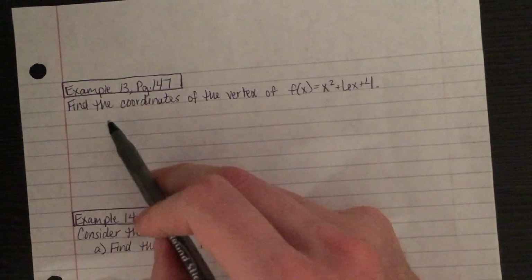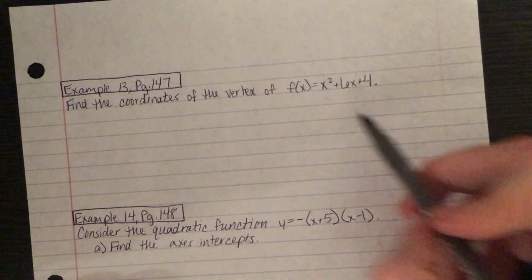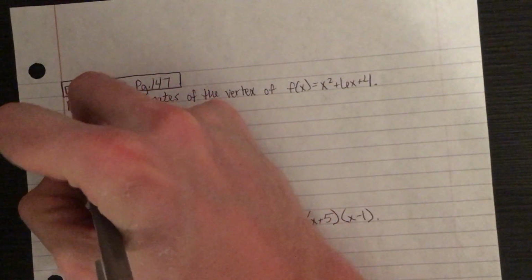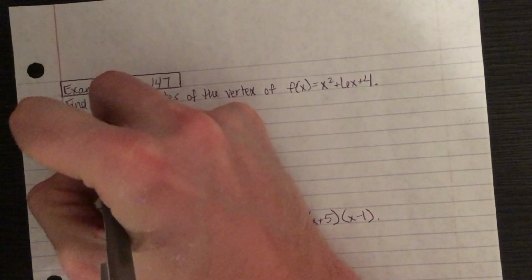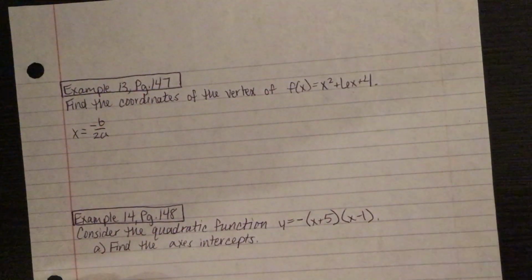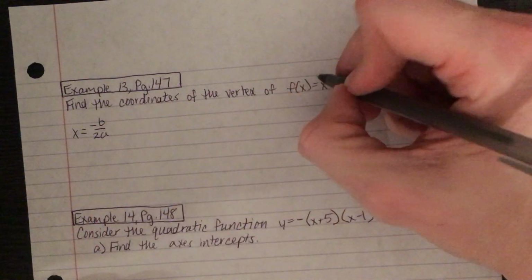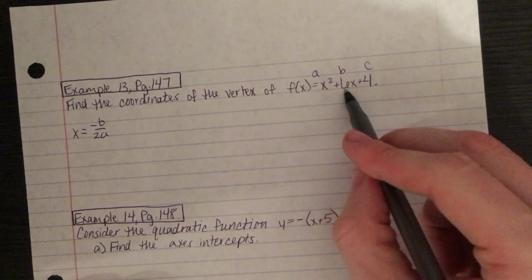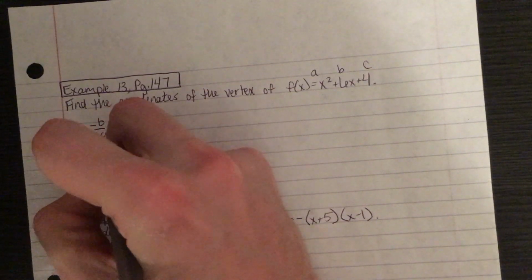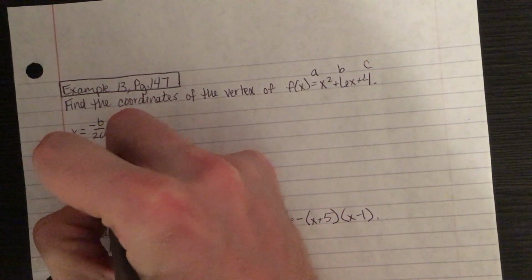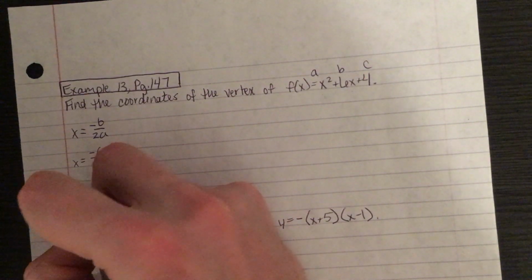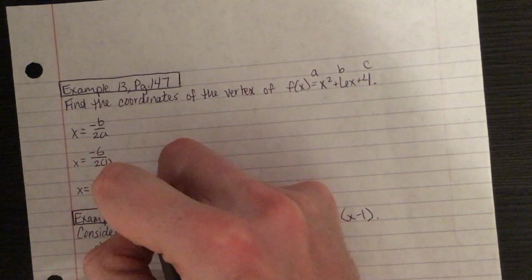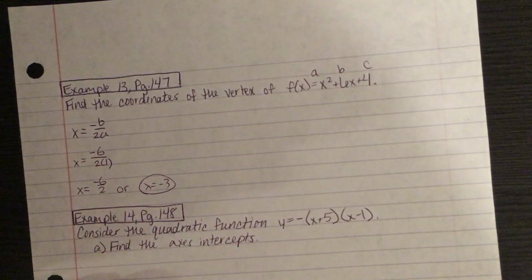So we want to find the coordinates of the vertex for x squared plus 6x plus 4. To get the x-coordinate here, it is negative b divided by 2a. So we've got a is 1 here, b is 6, and c is 4. So we've got x equals negative 6 over 2 times 1. That's going to give us an x value of negative 6 over 2, or x equals negative 3.